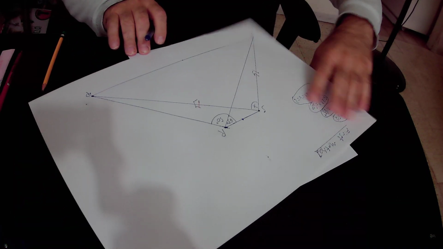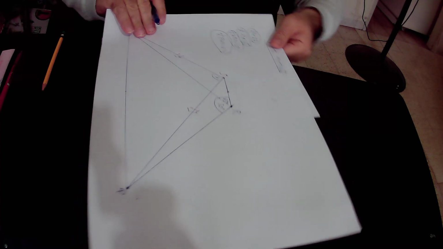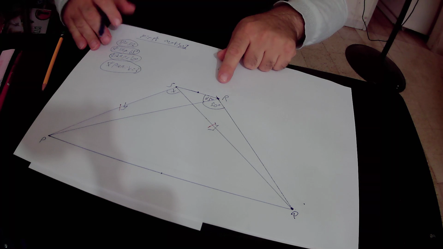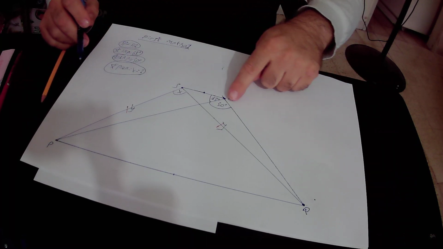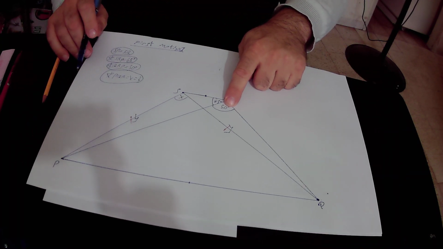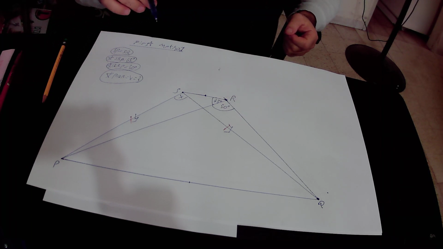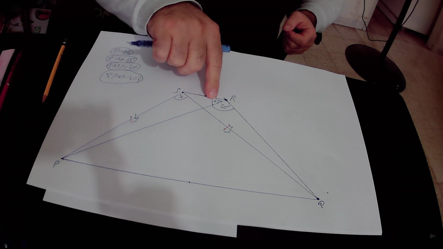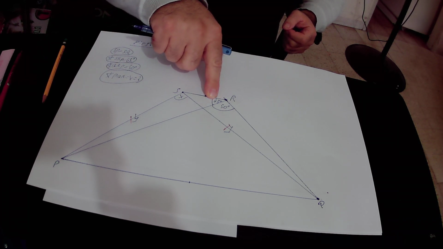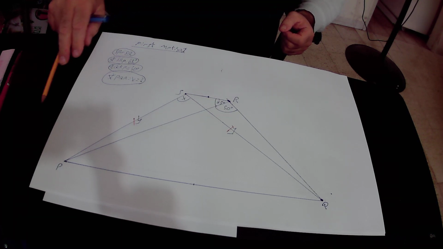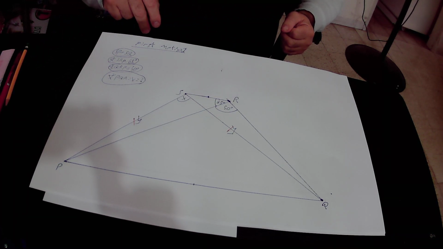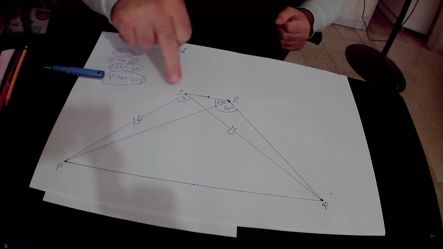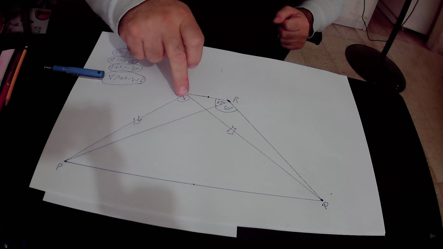And we also know that angle PRQ is equal to 50 degrees, and angle SRP is equal to 65 degrees, and we want to find out angle PSQ, which also equals x.